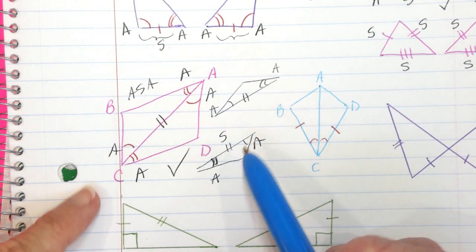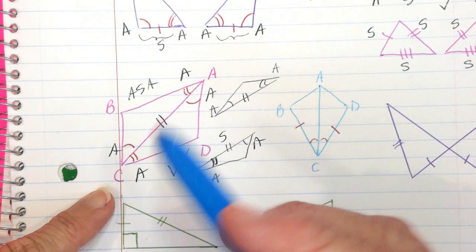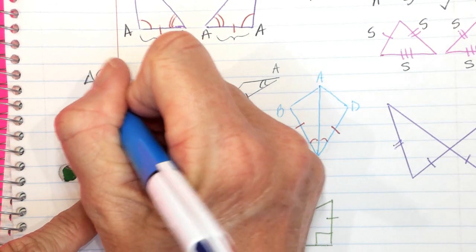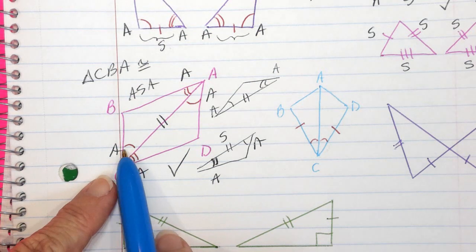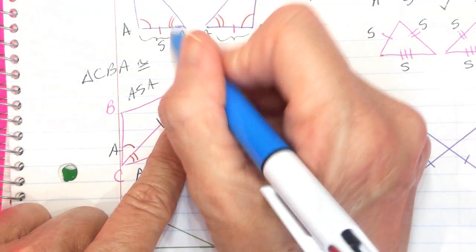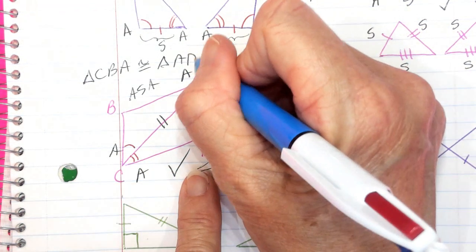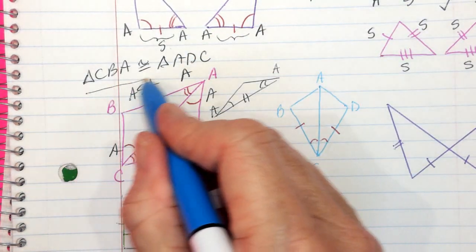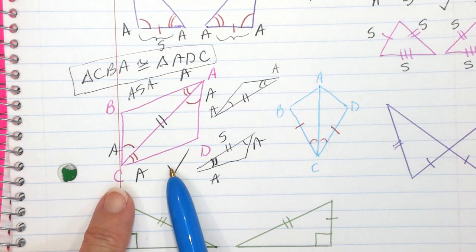So I would write my statement, triangle CBA congruent, since C with one mark corresponds to A up here, triangle ADC. You have to be very careful. Remember, it's picky, picky, picky in this unit.